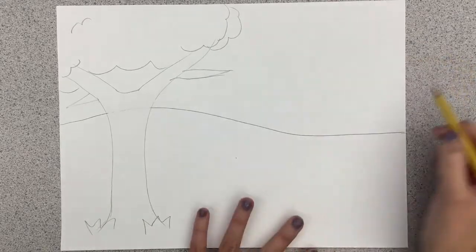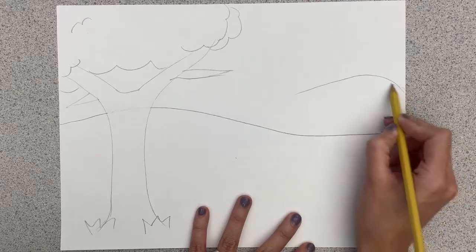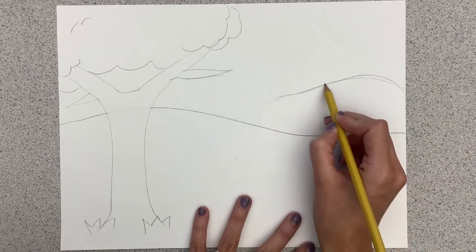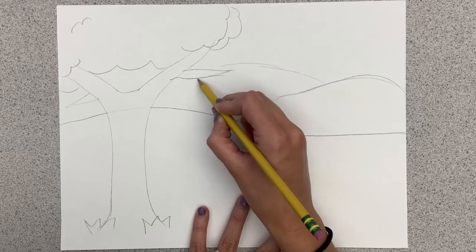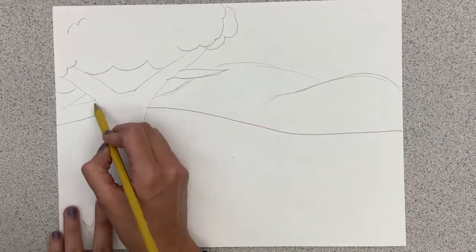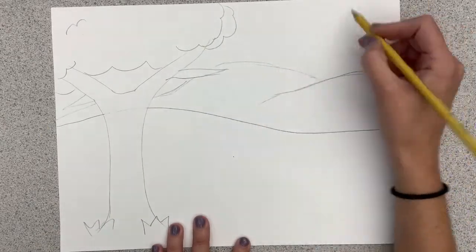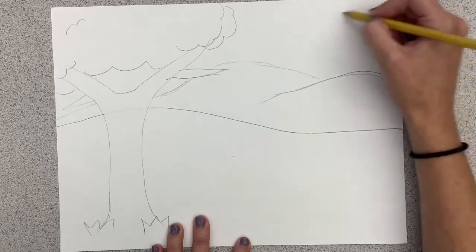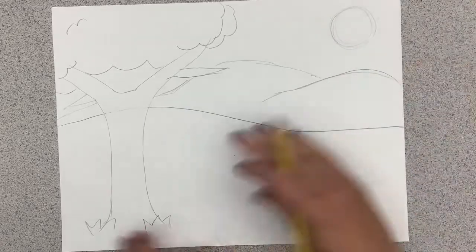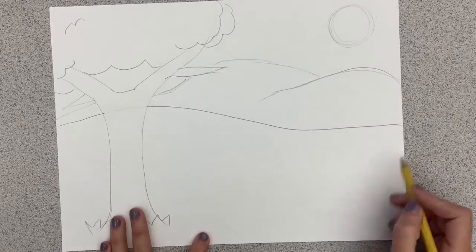Now I'm ready for my middle ground, or more pieces of my middle ground. I am adding some hills to that space. The further away they go, the smaller they will get and merge into my background. Now for my background, I'm adding some things within my sky, either a sun or a moon, even some clouds there.